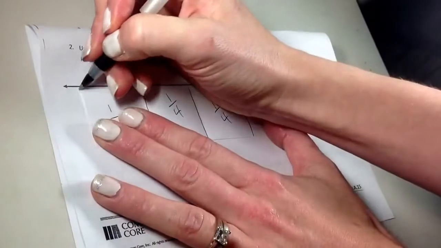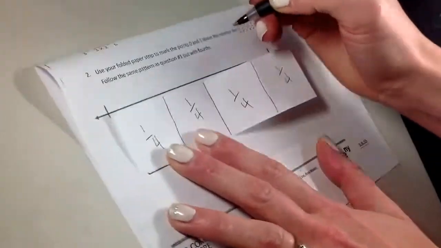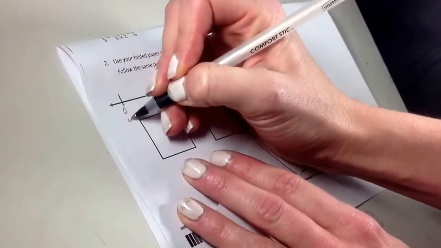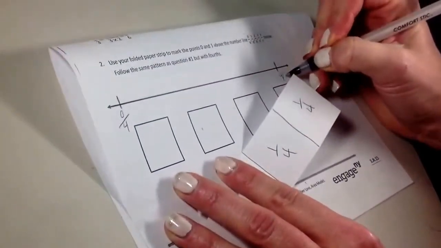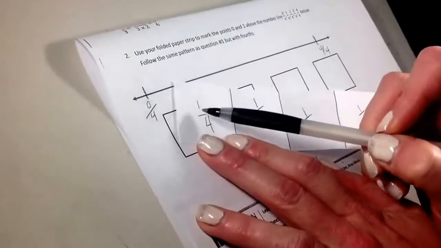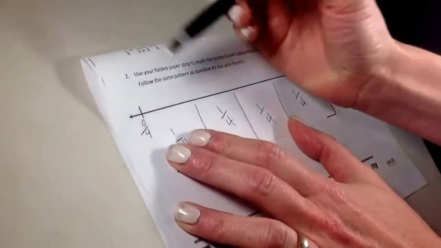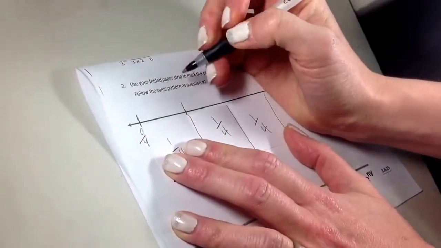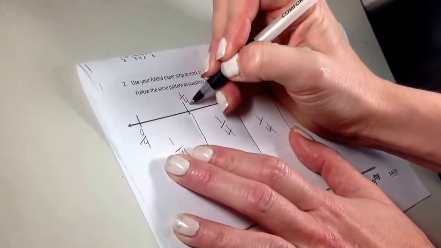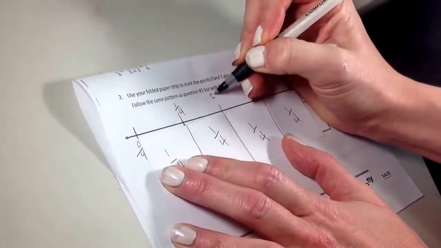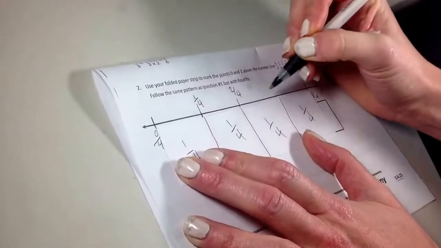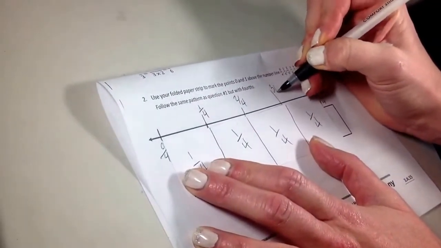So if I draw the number line, right here I can mark 0/4, and at the end I know I have 4/4. If I get to the end, I have 1, 2, 3, 4. Right here is 1/4. Then I have 1, 2/4, 1, 2, 3/4.